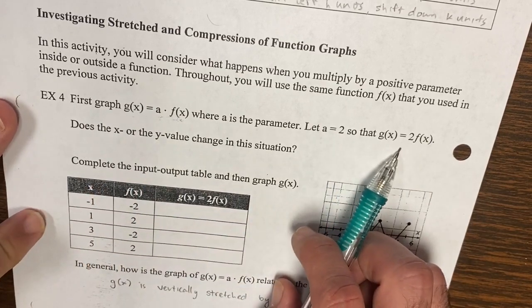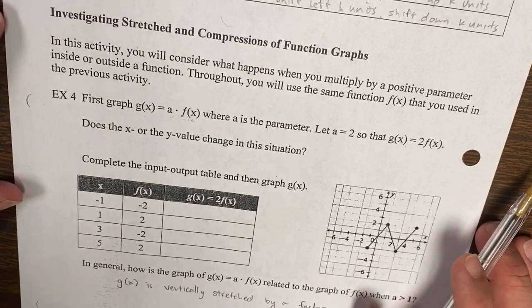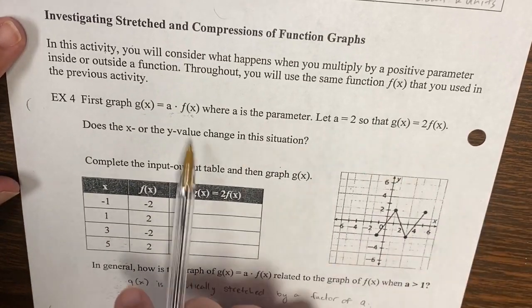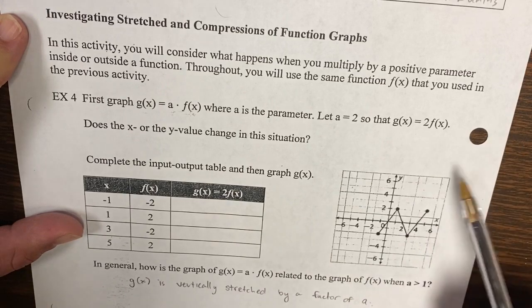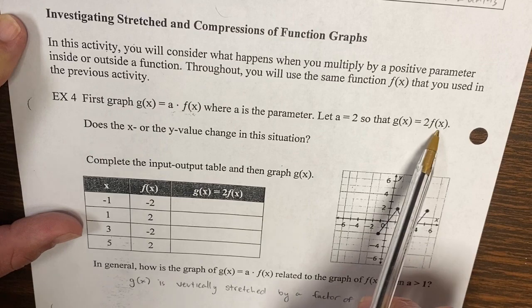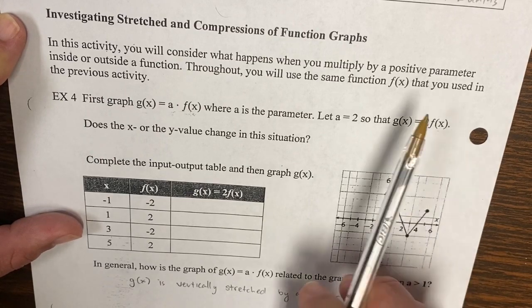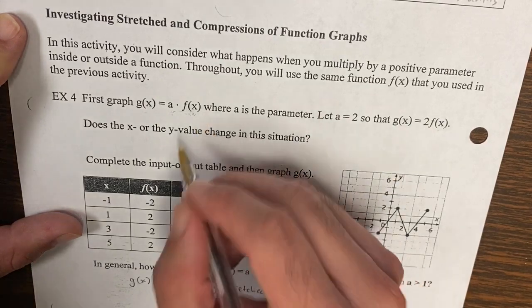So let's take a equal to 2, so that g of x is equal to 2 times f of x. So what do we think is going to change, the x or the y value in this situation? We have to look, is it happening within the parentheses? Because if that's the case, it's going to change x. Well, obviously not, and it's out in front. So this is going to be a change in your y value.